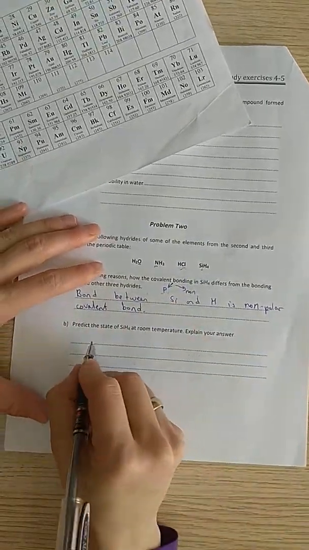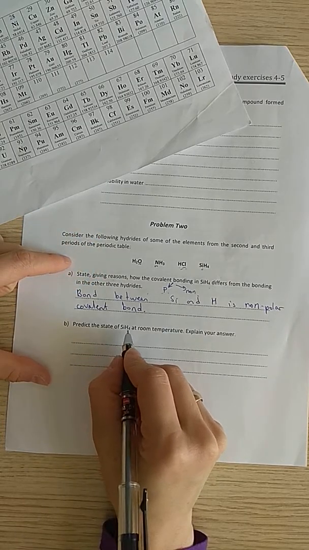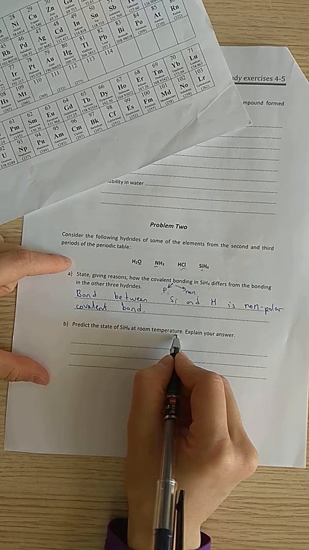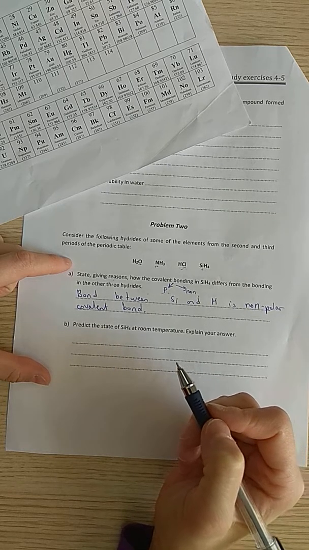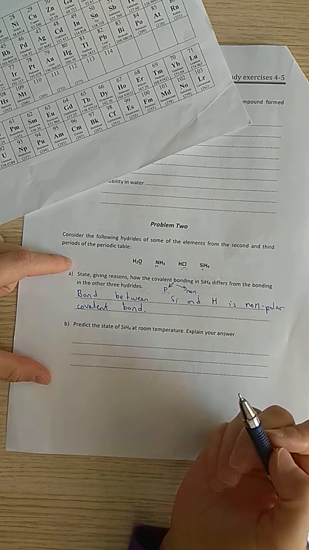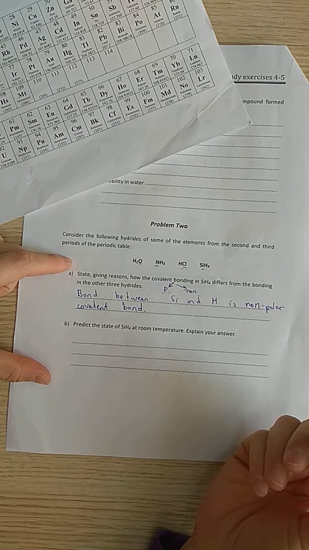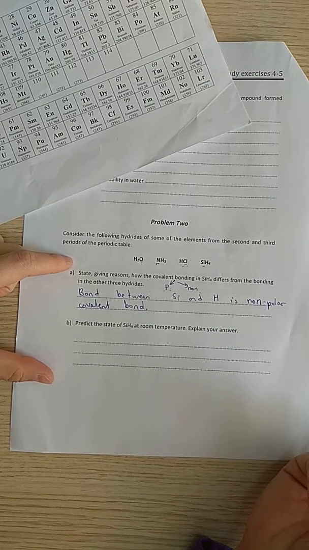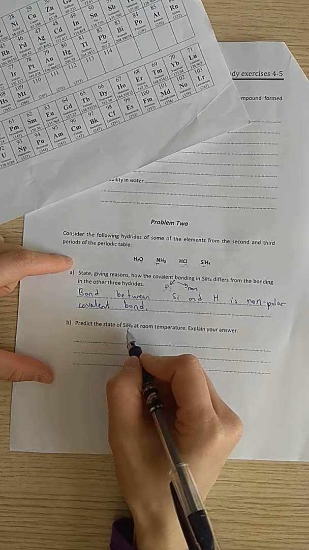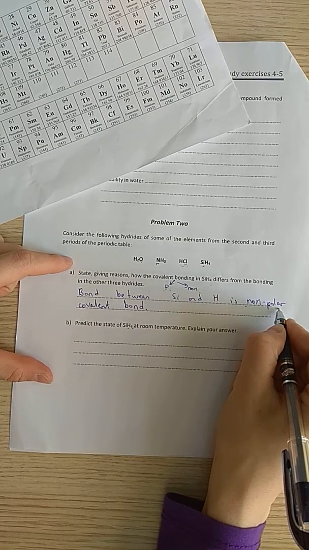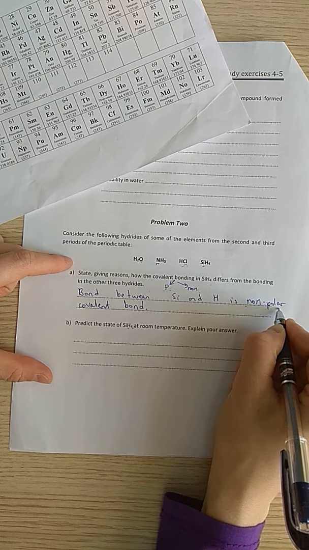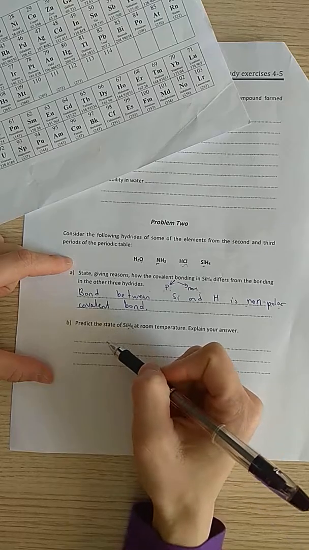Okay, in the next question we should predict the state of silicon hydride at room temperature. The state of the compounds, that is, whether it is solid, liquid, or gas, depends very much on the bonding, whether it is intramolecular bonding or intermolecular bonding. So if we know that the bonding in silicon hydride is non-polar covalent, and it is not an example of giant covalent structure, that means it belongs to the simple molecular structured group.